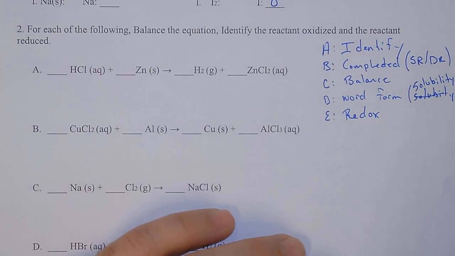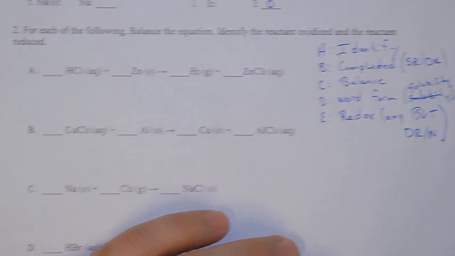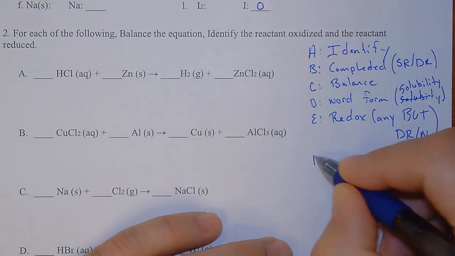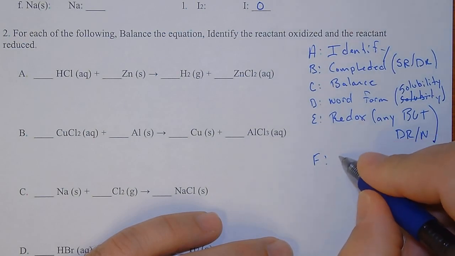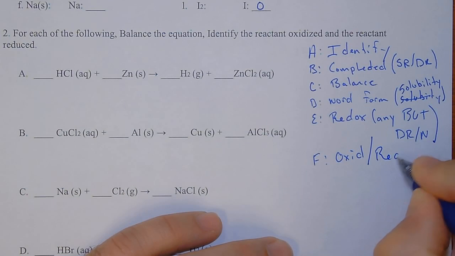And remember, if it's redox, redox is anything but double replacement and neutralization, right? So when you go to identify, if it's anything but those two, it will be redox. If it is those two, it will not be. And if it's redox, we should be able to find what is being oxidized and what's being reduced.